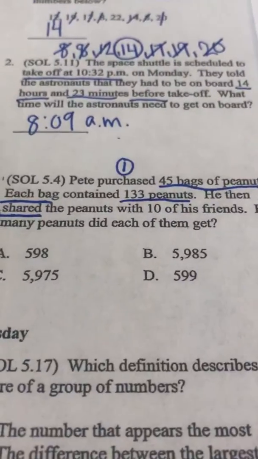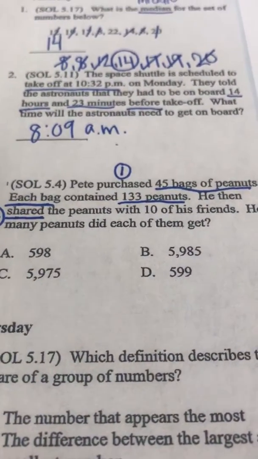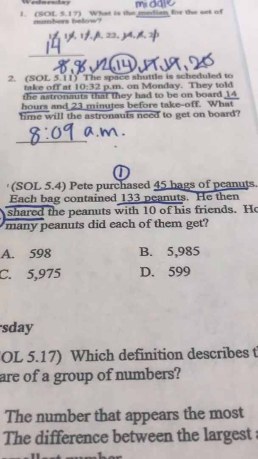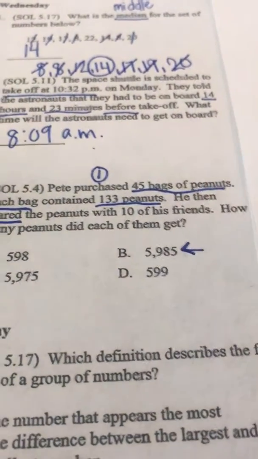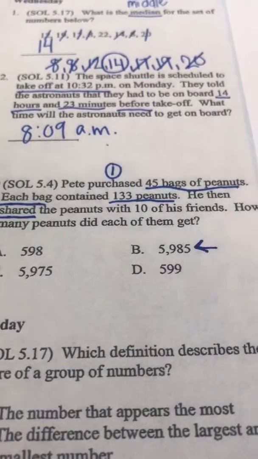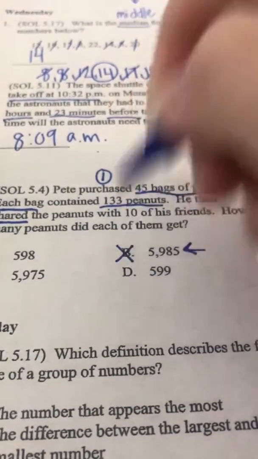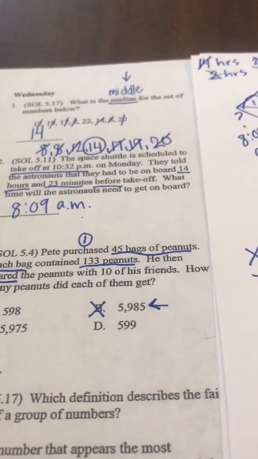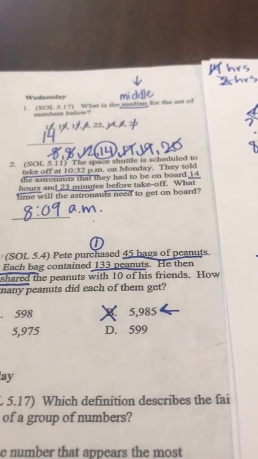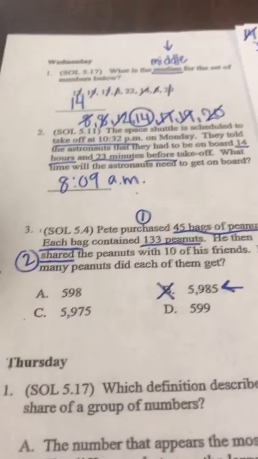Okay. Now let's look at the choices for a second. I want you to notice this amount, the total amount of peanuts, is an answer choice. But I know that's not right because that's a total amount. That is not a shared amount of peanuts between him and his friends. Okay.